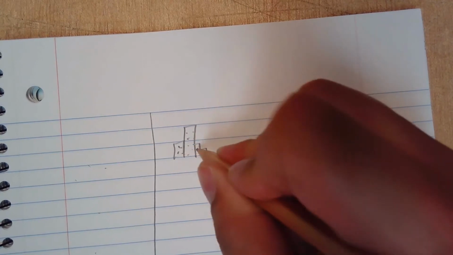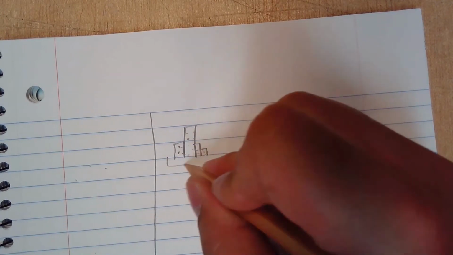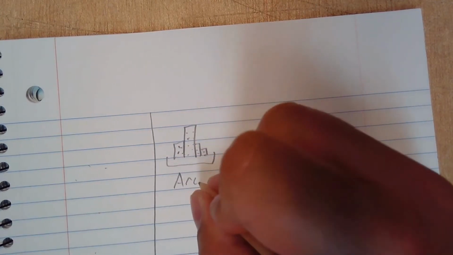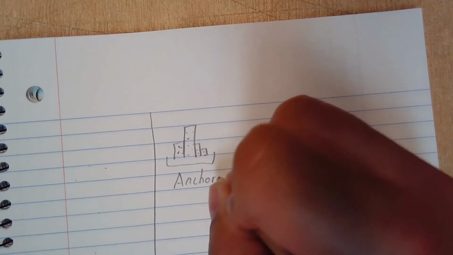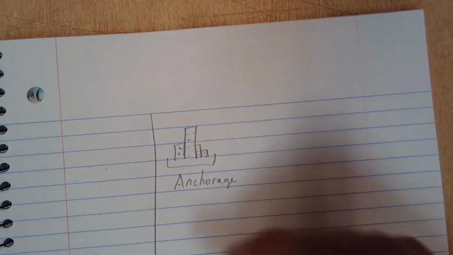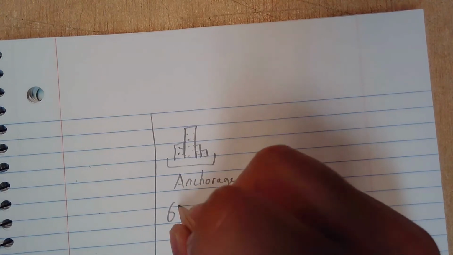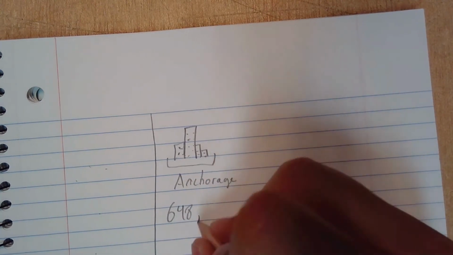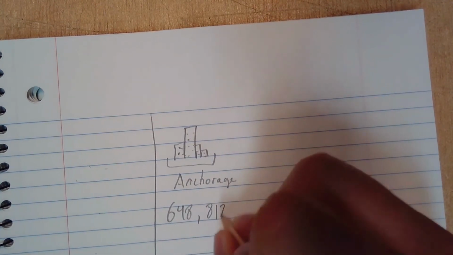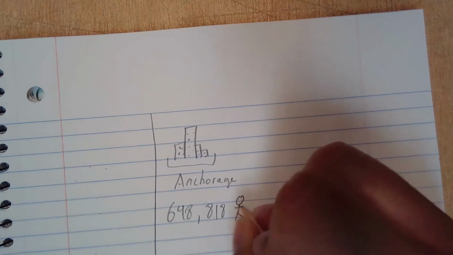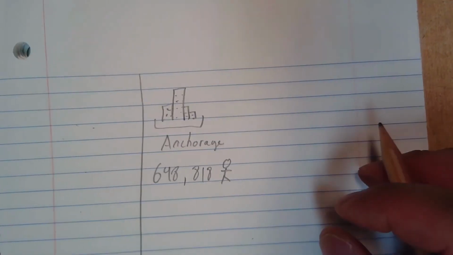My attempt at drawing a city, just buildings, tall buildings. That's always what I think of. Anchorage, A-N-C-H-O-R. According to the problem, there are 648,818 people. Stick figures, I love those. All right.